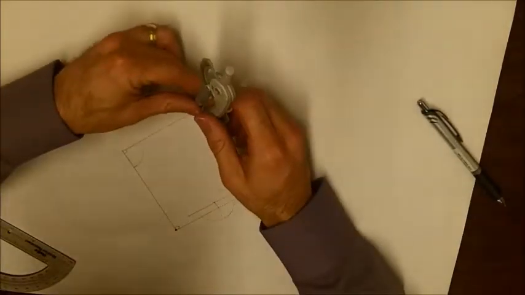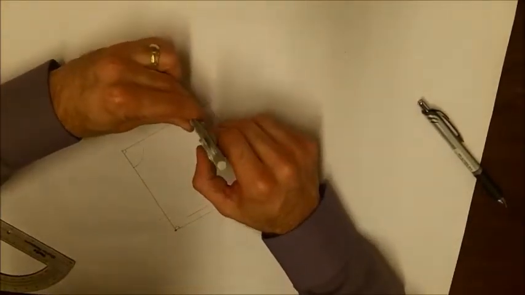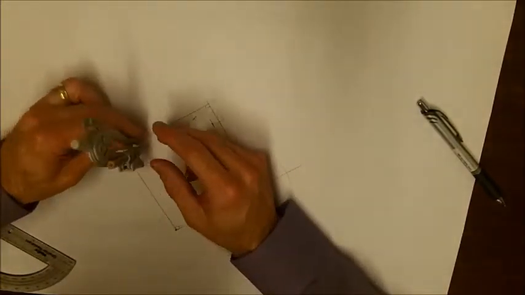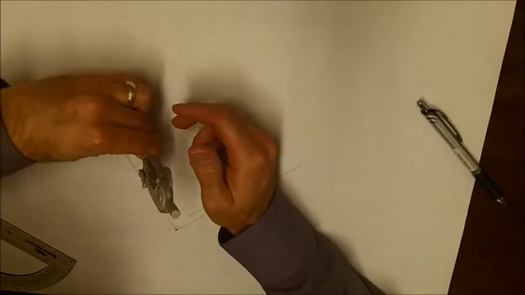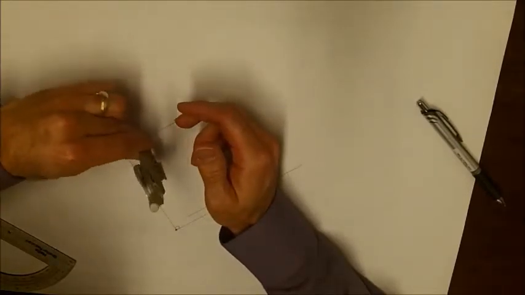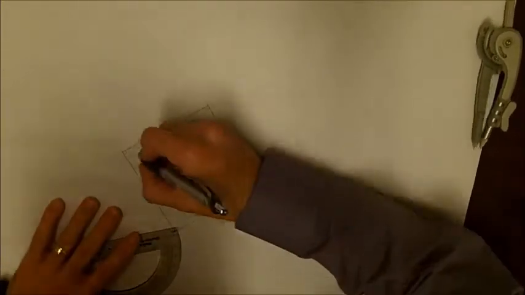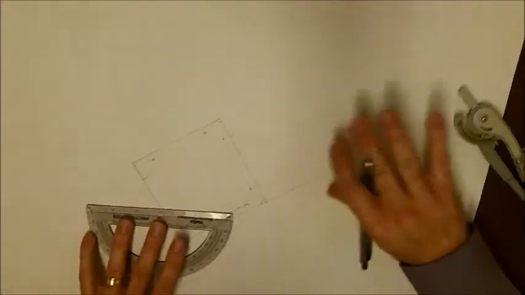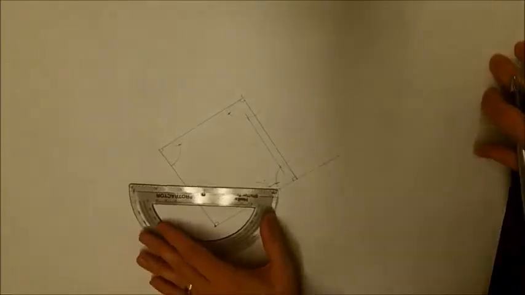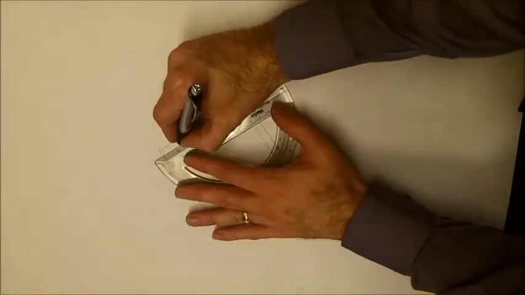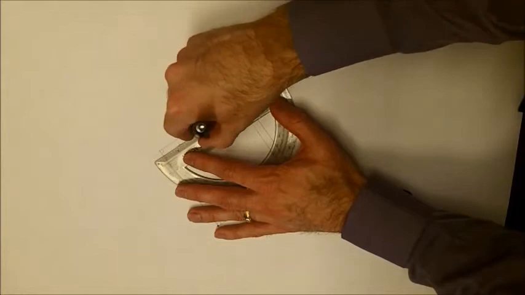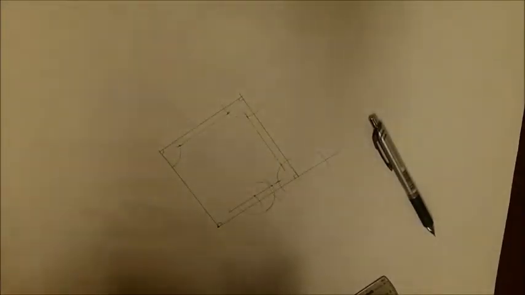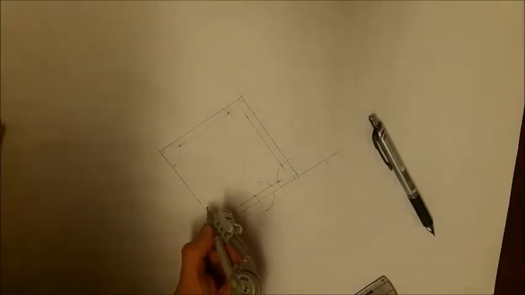So this guy, go right here, oops, and then this guy is going to go right here. So that guy. Connect these two. And last but not least, we got these guys over here.